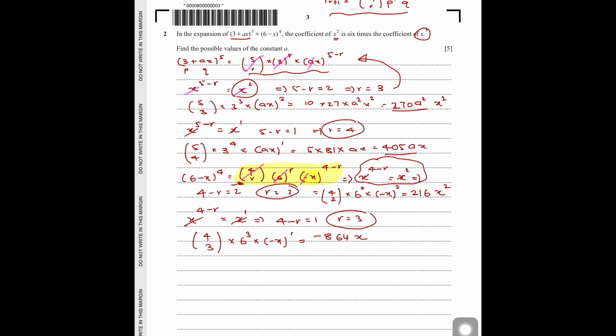All right, so I'm collecting coefficients of x and coefficients of x squared. I was told that the coefficient of x squared is 6 times the coefficient of x.